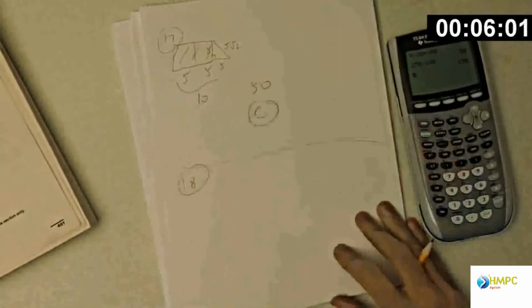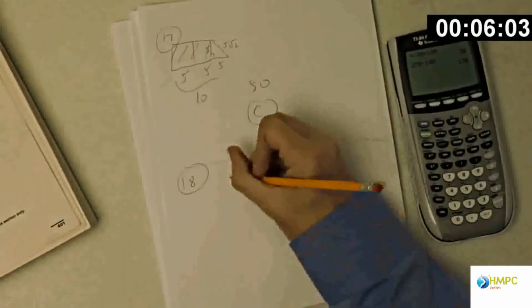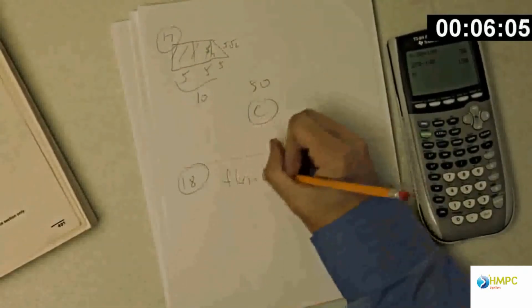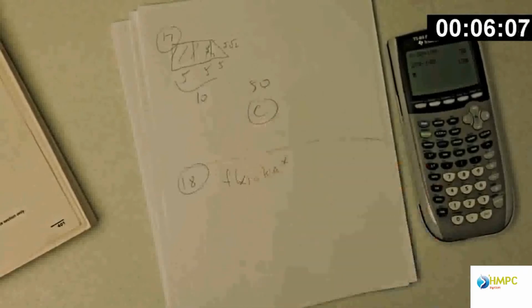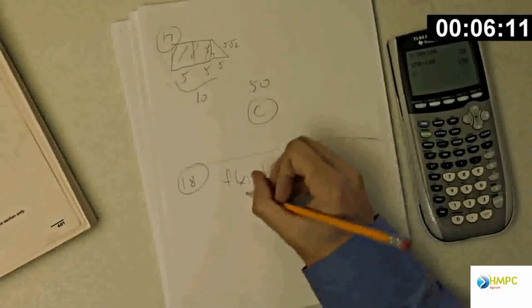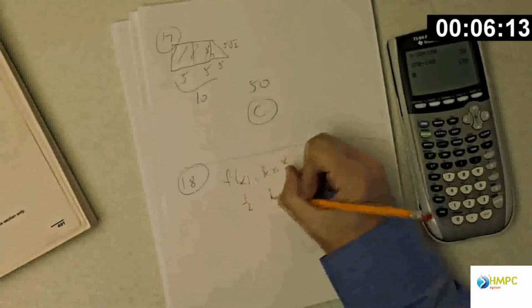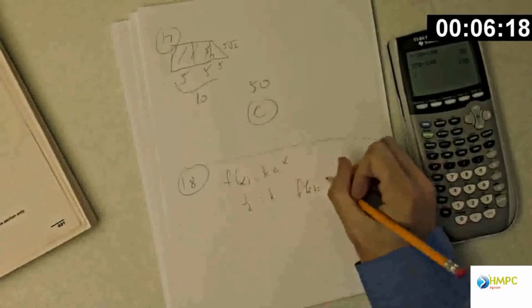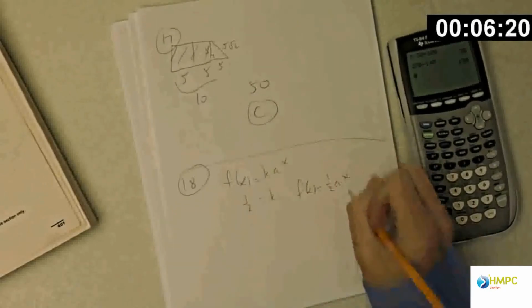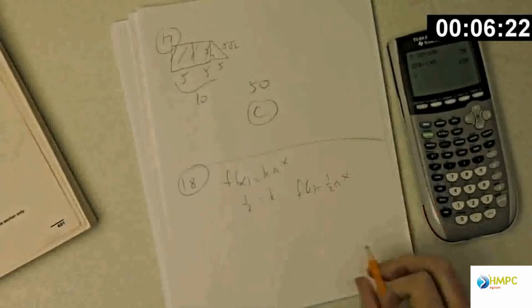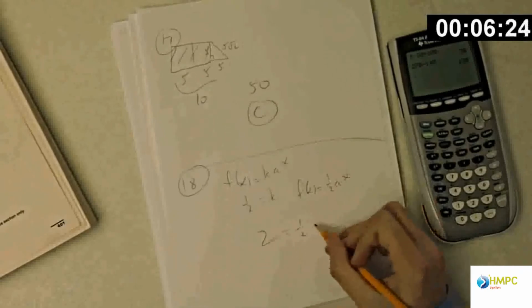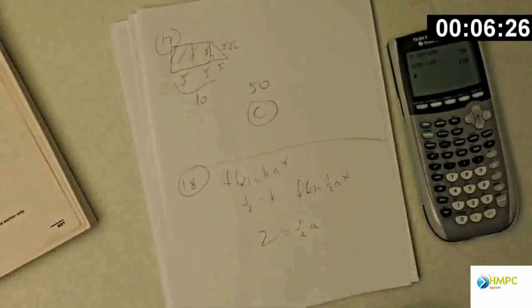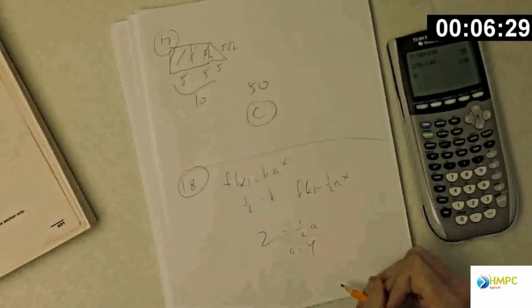Number 18. The table above shows some values for the function f. If f of x is k times a to the x, for some constants k and a, what is the value of a? So I'm going to plug in a 0 for x, and I get out a half for f of x. A to the 0 is 1, so k is a half. So we have that f of x is 1/2 a to the x. Now I'm going to plug in a 1 for x and get out a 2. So 2 is 1/2 a to the 1. So a is 4, and that's choice D.